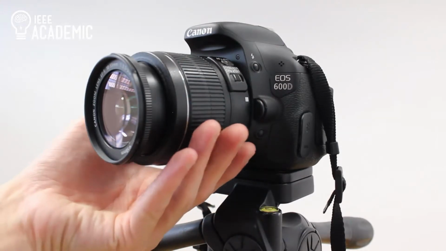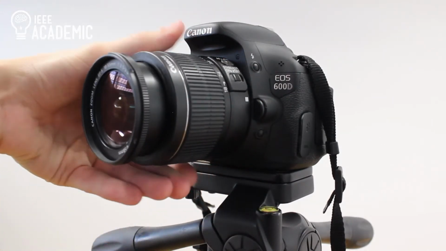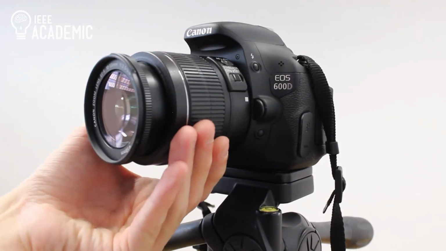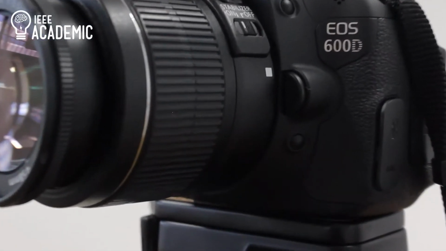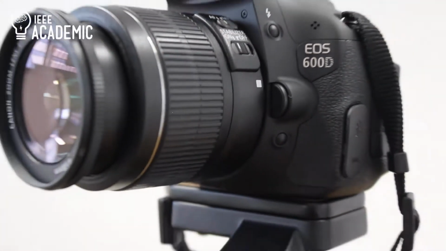So, let's get going. To zoom in and out, grab this part of the lens and simply rotate it. Zooming in will look like this, and zooming out like this.